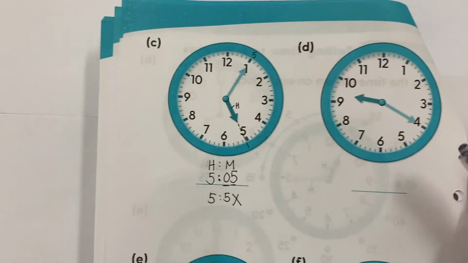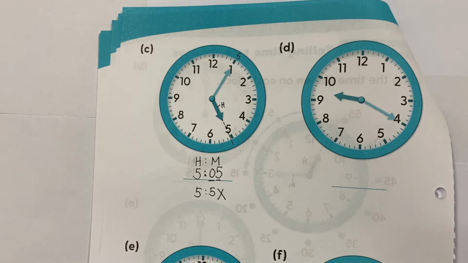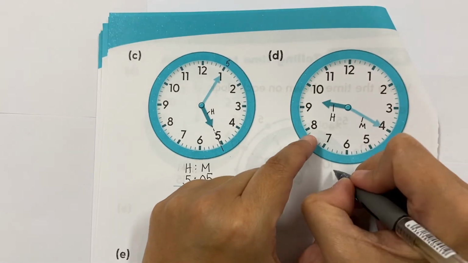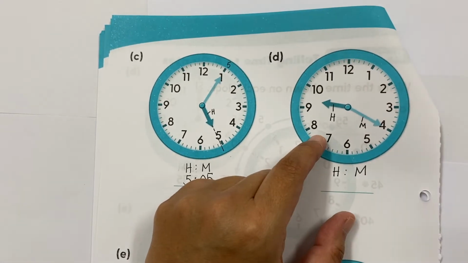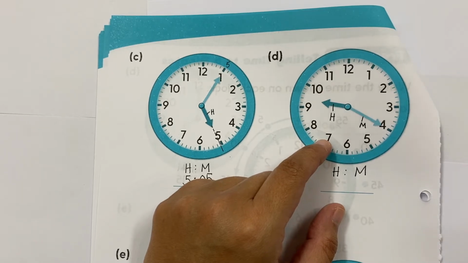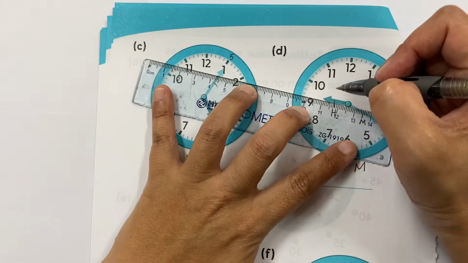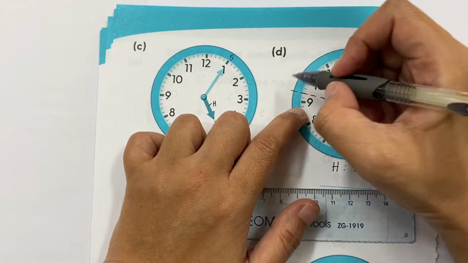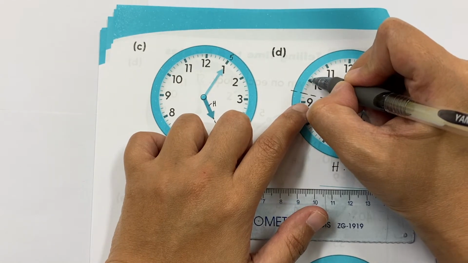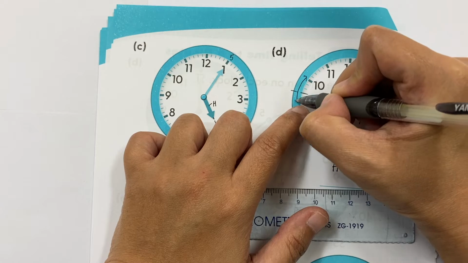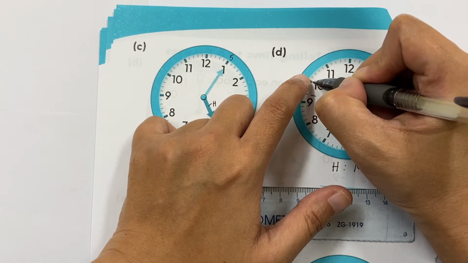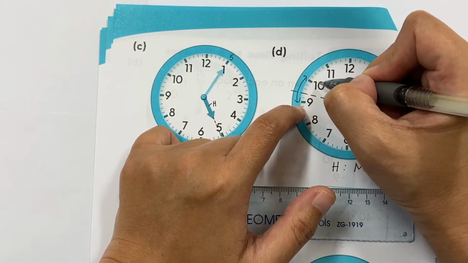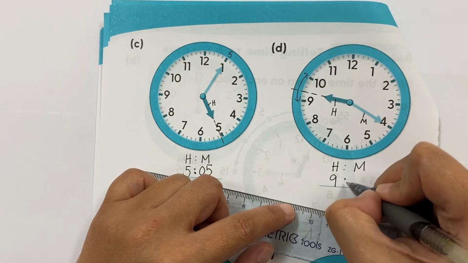So let's move on to D. Alright, look at the hour hand first. So the shorter hand is my hour hand. This is my minute. So remember, hour hand starts first, then minute hand. So then your next step is to draw your dotted line from the arrow. Okay, now the dotted line, now it's between 9 and 10. This space is between 9 and 10. The hour hand has not pointed at 10 yet, so you cannot take 10, so it's still 9. Okay, 9.